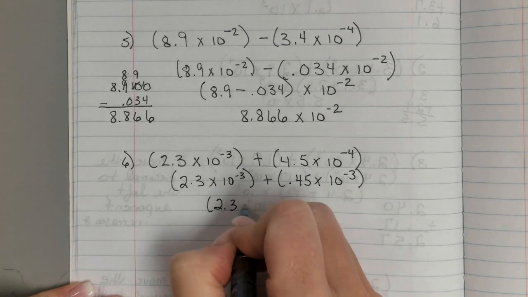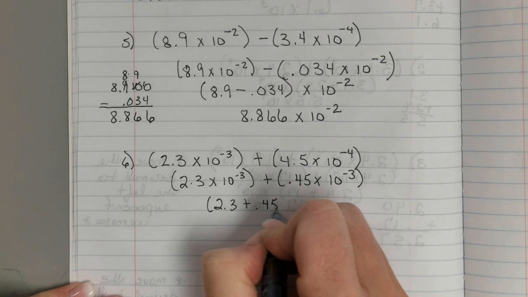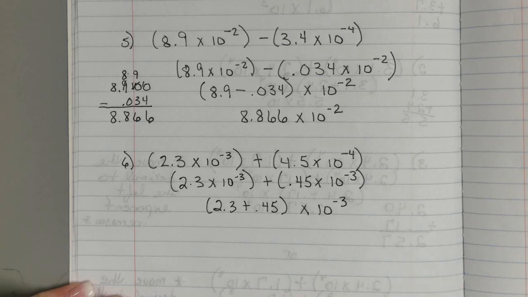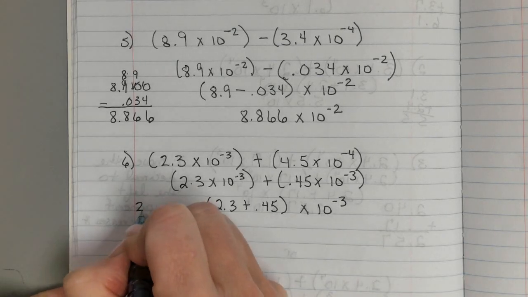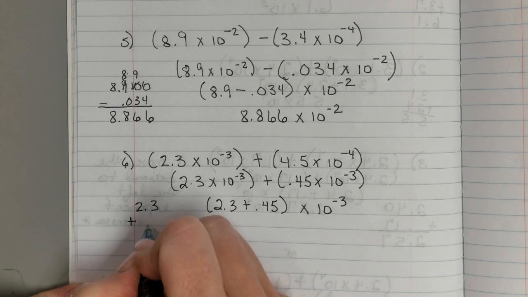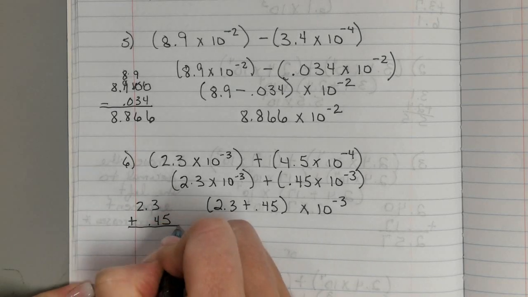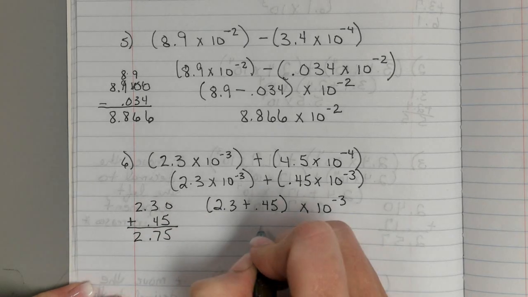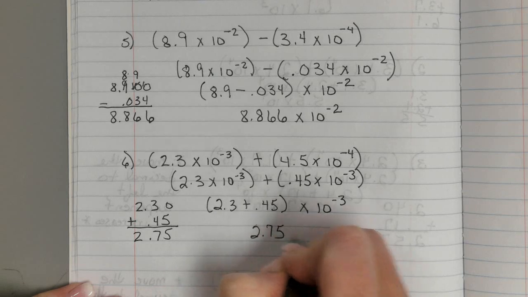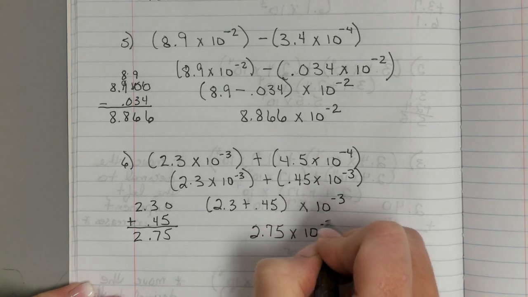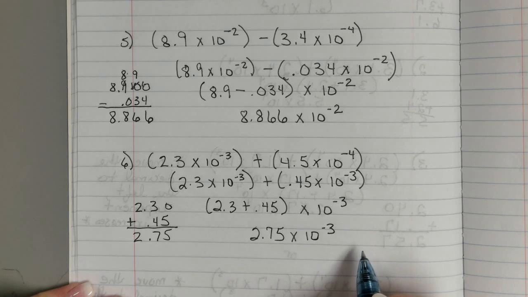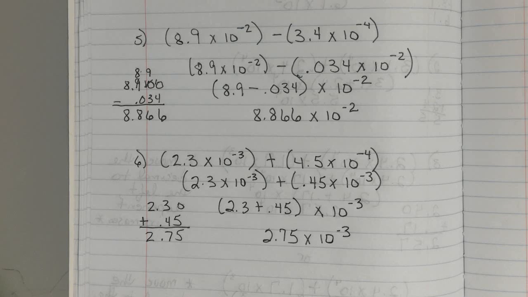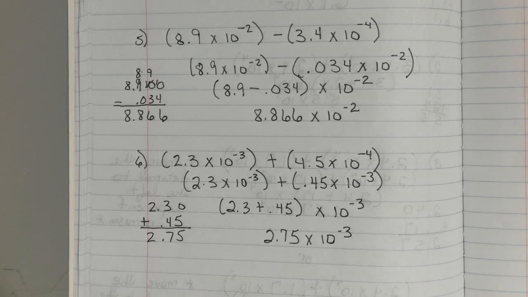All right, now we can regroup. So 2.3 plus 0.45 times 10 to the negative 3. All right, let's combine these. So 2.3 plus 0.45. So I have 2.75 times 10 to negative 3. My decimal's in the correct spot. I have a power of 10. All right, guys, that's the way it works for adding and subtracting with scientific notation. See you next time.